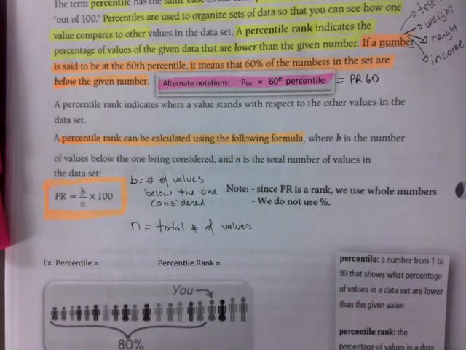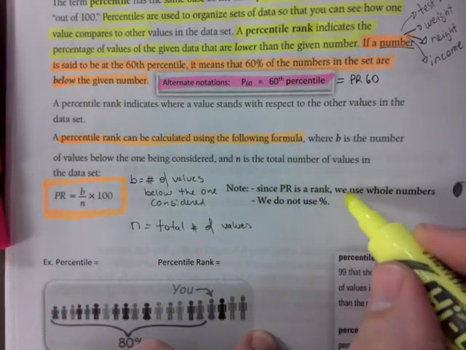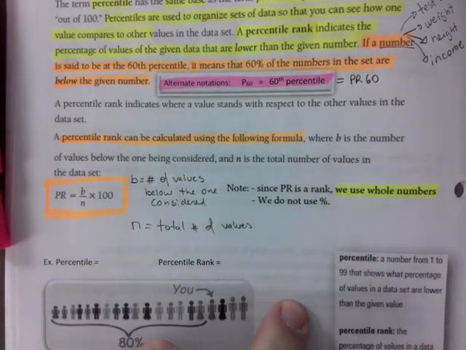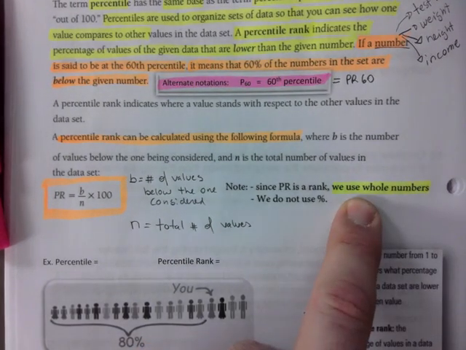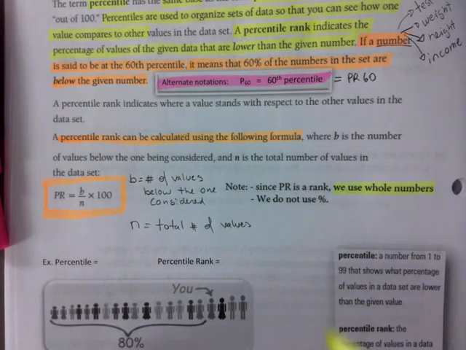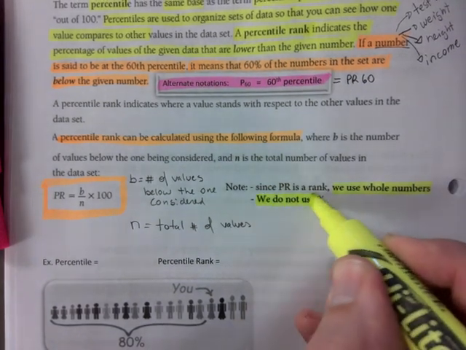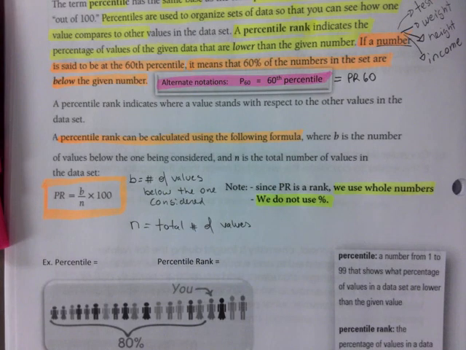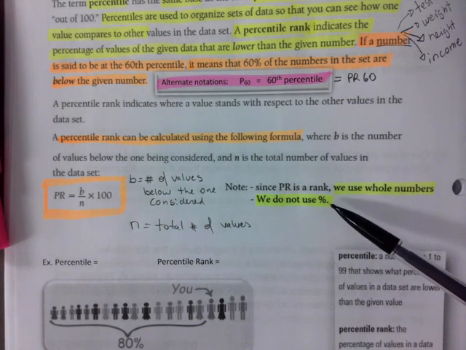Note, we use only whole numbers because we're ranking. Okay. So if something is in between, you will use a whole number. And another one, we do not use percent. That's one that puzzles students.